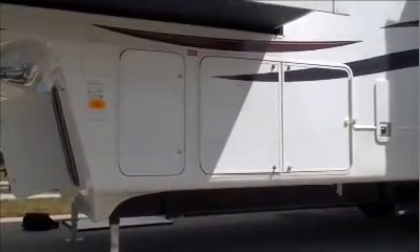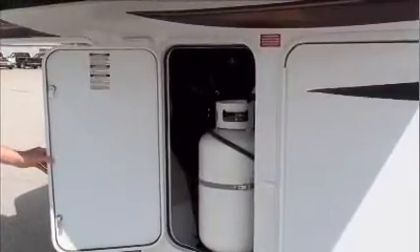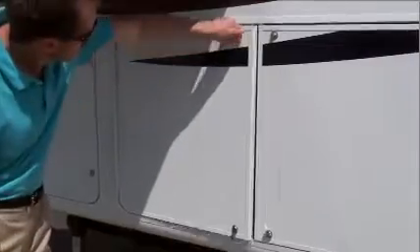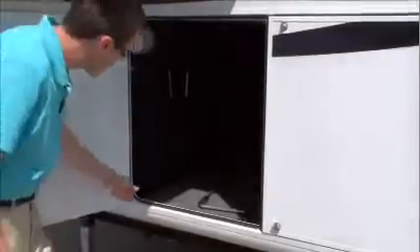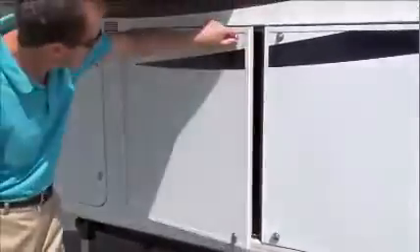Access for the override is located either on the door side or the off-door side in line with the landing gear. It may also be through an access hole or inside the front compartment door. A crank handle has been supplied with your RV. It may be located in an outside compartment or in a storage area inside the unit.